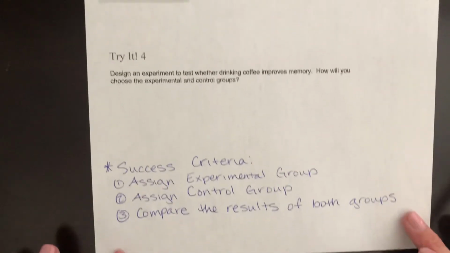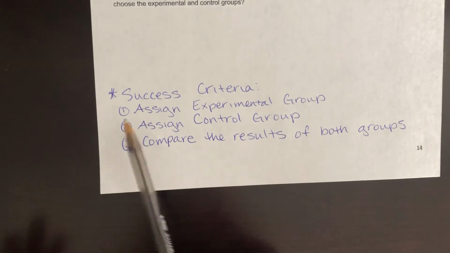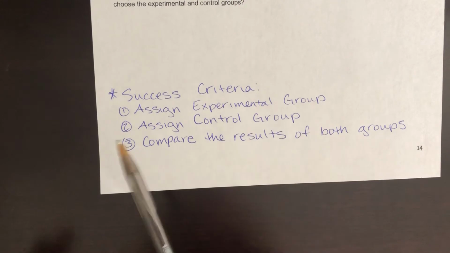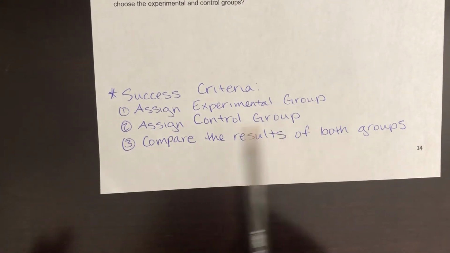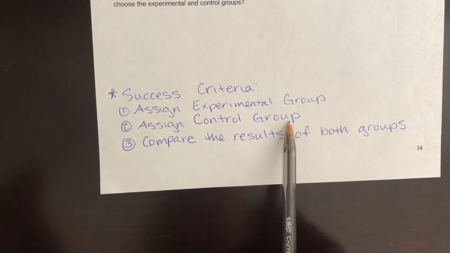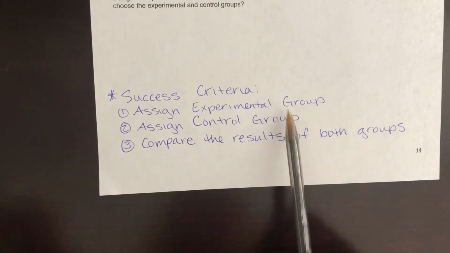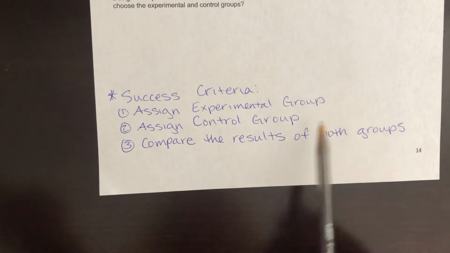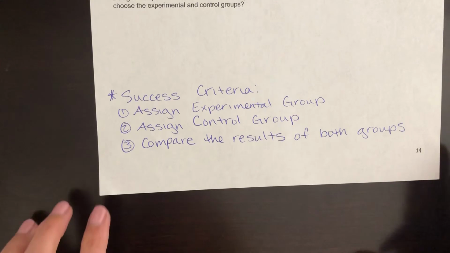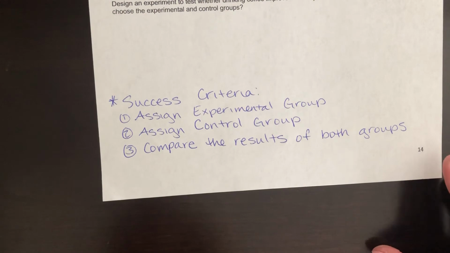All right, success criteria for designing an experiment. First, you have to assign your experimental group, which group is going to get the treatment, and then you're going to assign your control group, which group will not receive the treatment, or maybe they will receive a placebo. And then lastly, you're going to compare the results of both of those groups, and in comparing those results, you will be able to make your conclusion. All right, go ahead, pause the video and try these two examples.